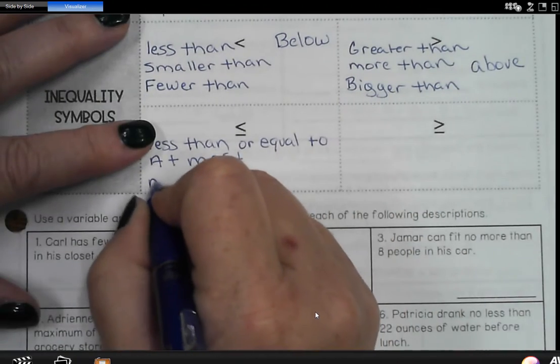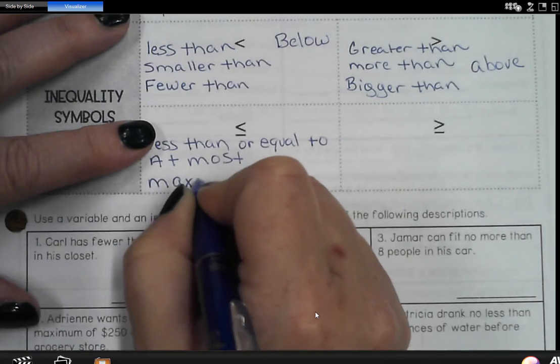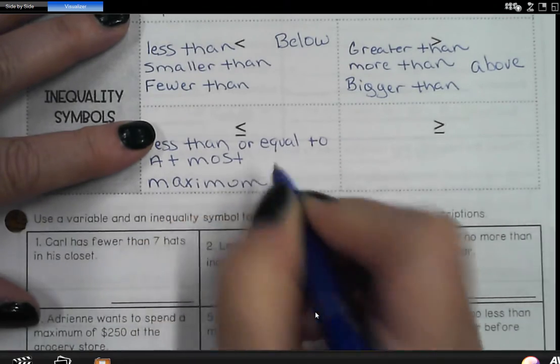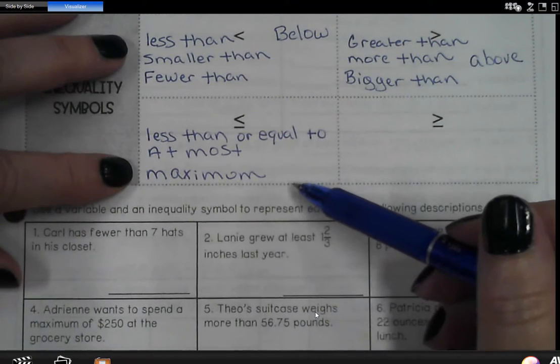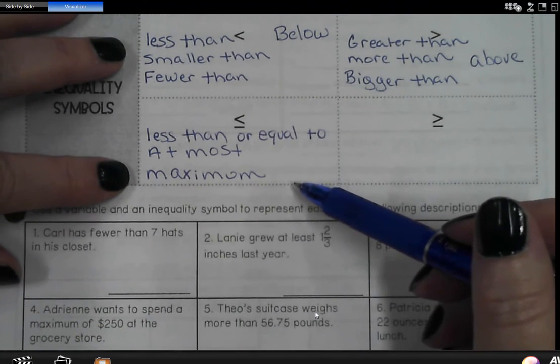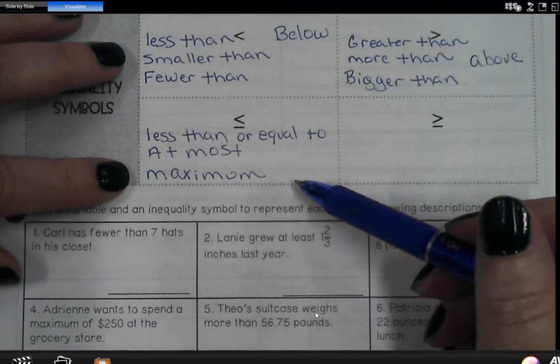Maximum. And let me give you an example then. I have a maximum of $10. That means I have $10 or less.